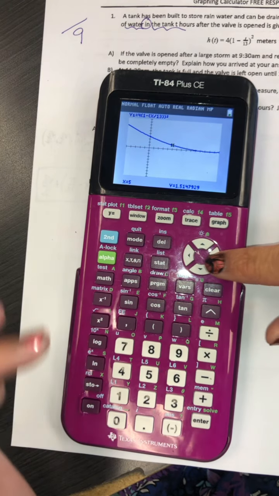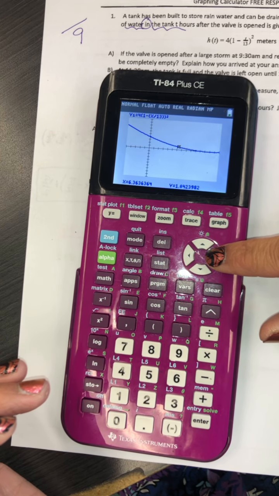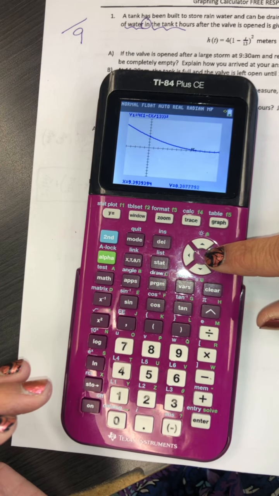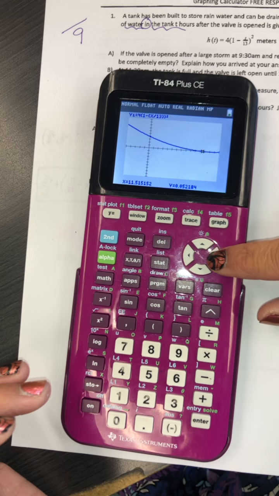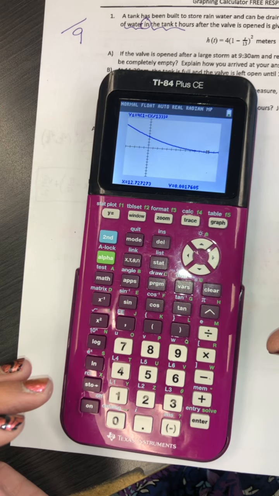Okay. So we're looking for when the Y value is 0. We're getting there, getting there, getting there. Getting there. And keep going. Oh, went too far. Okay.